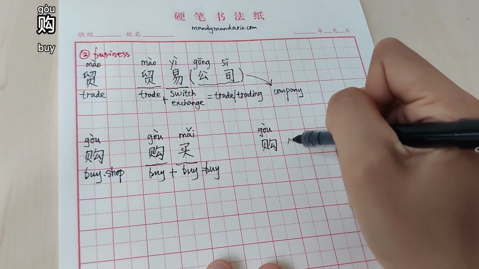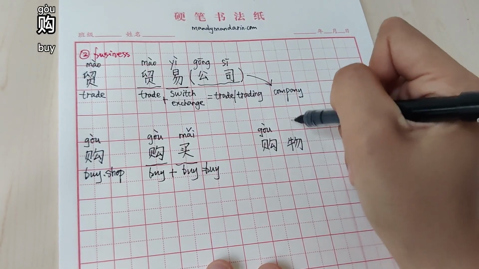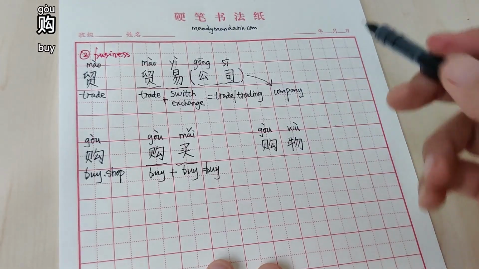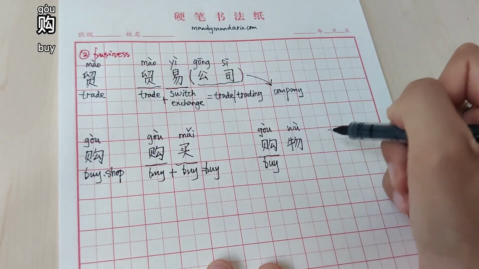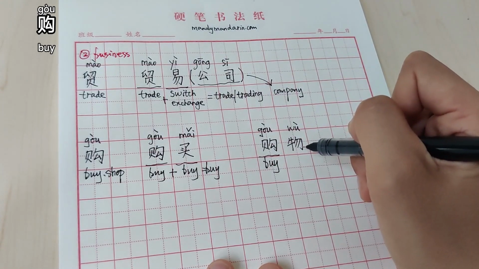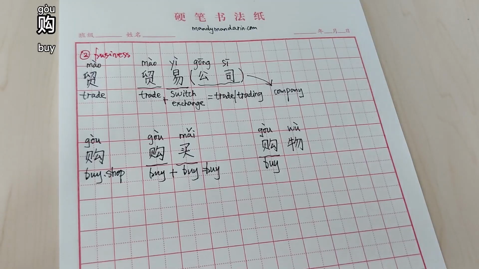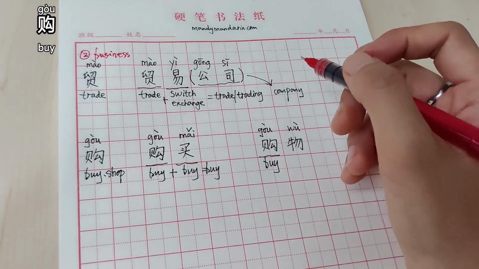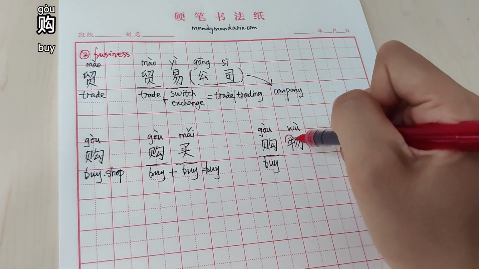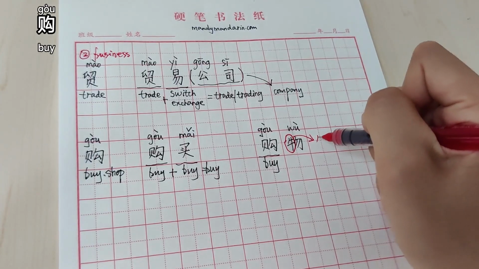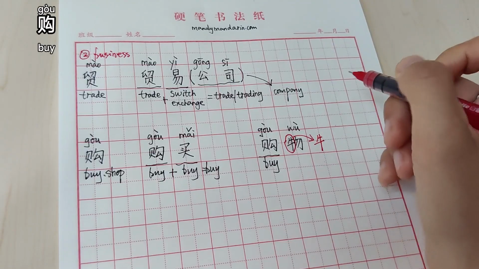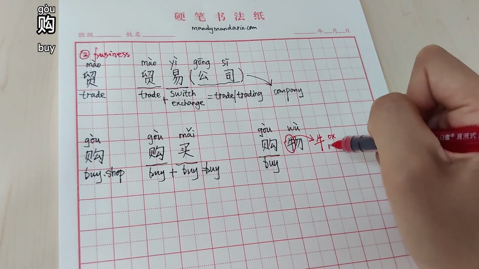Go. 购物. Go, which means buy. And the 物, I hope you still remember if you watched my animal radical videos. Here is the ox radical.